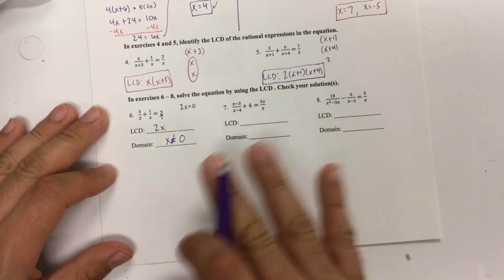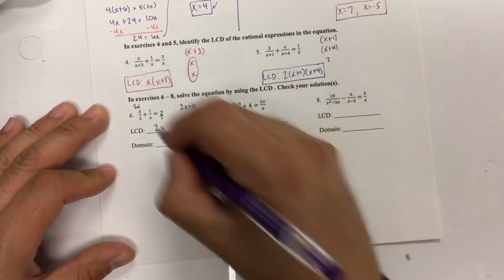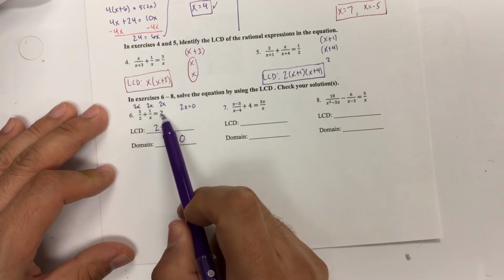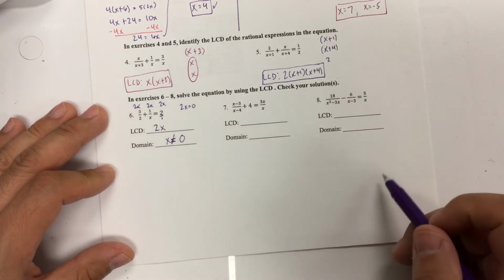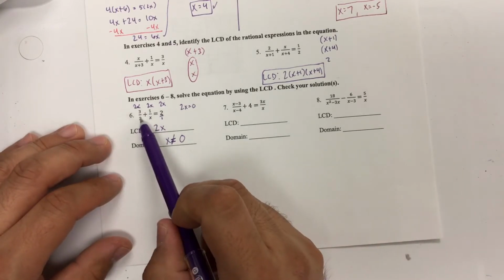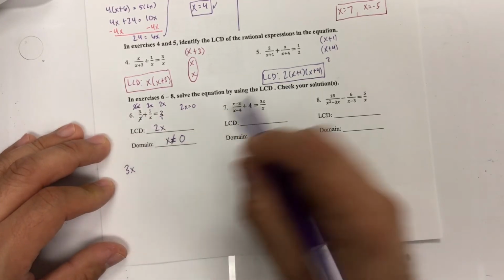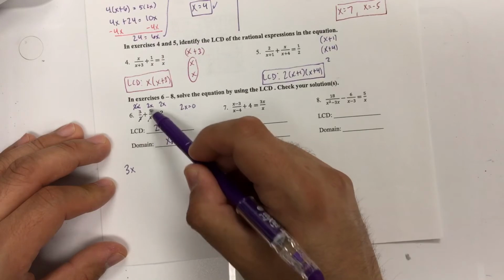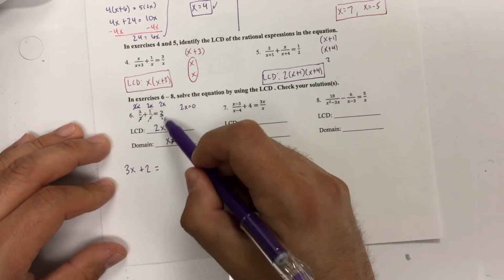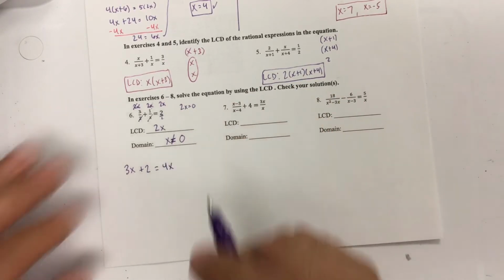Okay, now this one's kind of a small problem. I'm just going to take the LCD and place it above each one. So place the 2x there, the 2x there, and the 2x there. So it's like 2x times 3, 2x times 1, 2x times 2, and divided by these denominators. When I'm looking for common factors, in the first one I have a 2 in common, so I can cross those out. That leaves me with 3 times x, which is 3x. The second one, I have an x in common, so I cross those out, and I have 2 times 1, which is positive 2. And the last one, 2x, there's a 1 at the bottom, so nothing cancels out. So 2 times 2x is 4x.